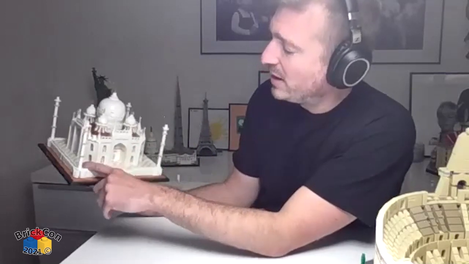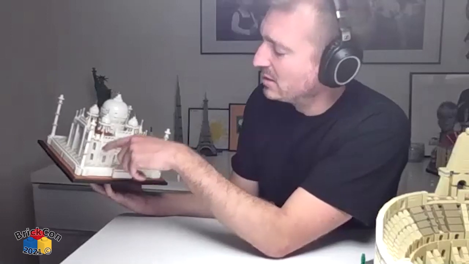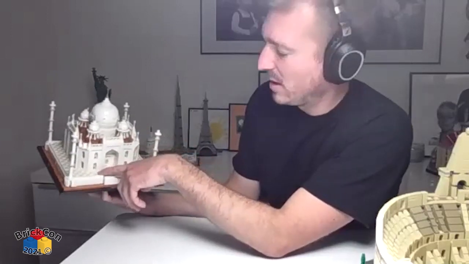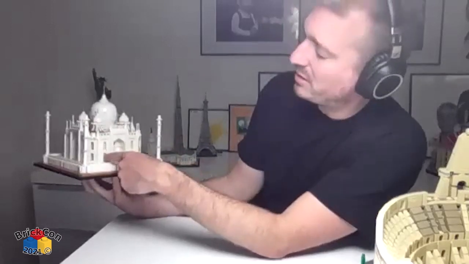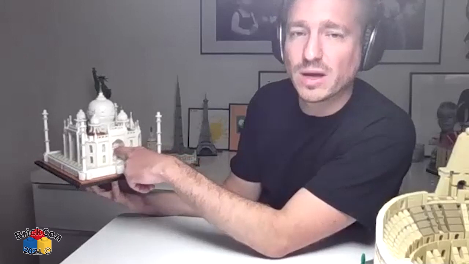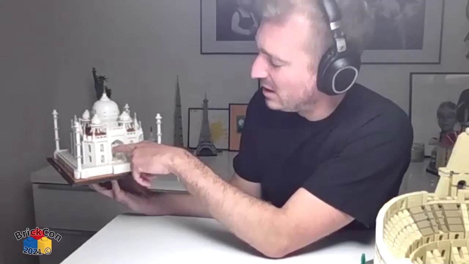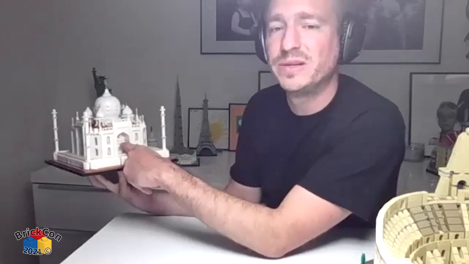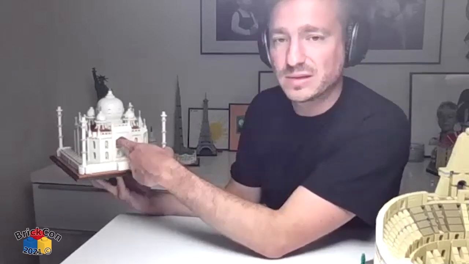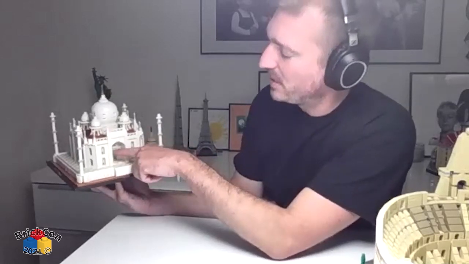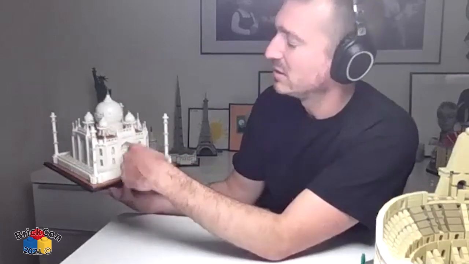But I've really played here with dual tone. That is the white and the sand color. And I've used the sand color to emphasize depth. So wherever there's a shadow line, which a three-dimensional object would be cast in real life, I used sand so that it appears like there is a shadow line. So even though it's a flat build here, the change of color suggests that something's happening in the 3D.